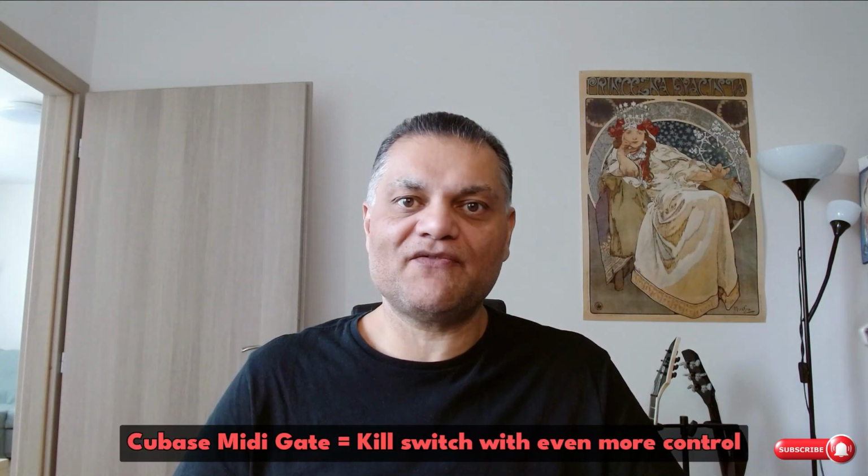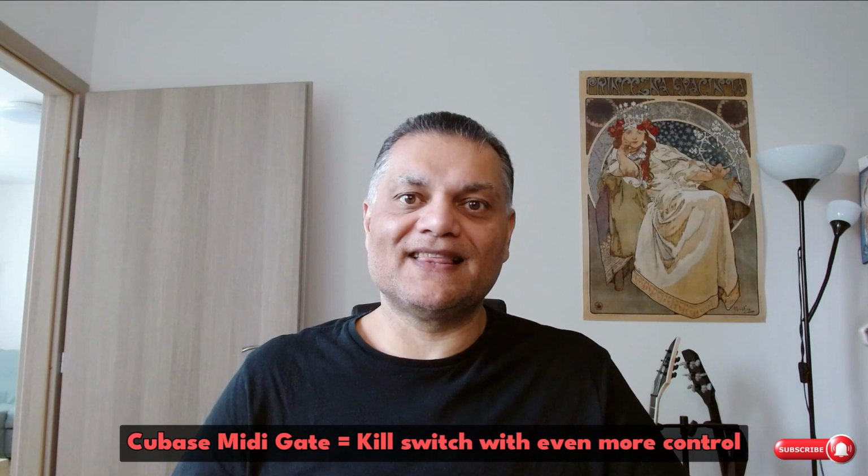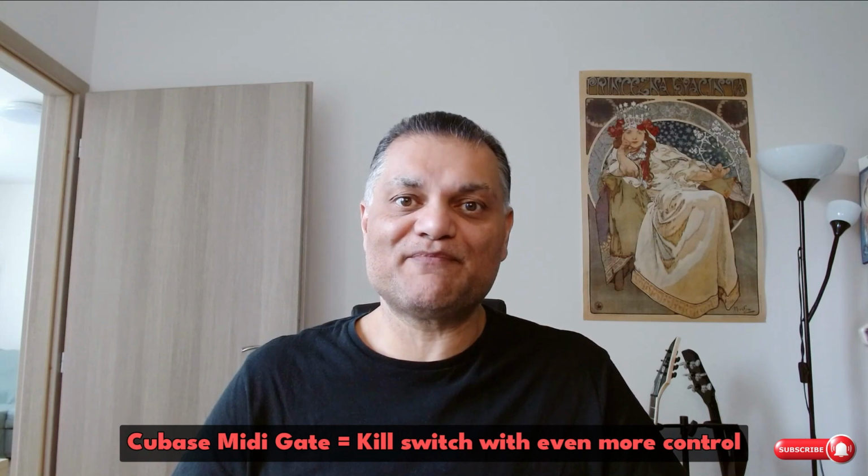One day, I found a tutorial on the Cubase Midi Gate. It lets you get toggle switch flips and tremolo sounds with the guitar. It's like a kill switch, but with even more control. You can dial in the length of the note on-off very precisely, as opposed to tremolos, which go on-off evenly based on a fixed speed or BPM setting.